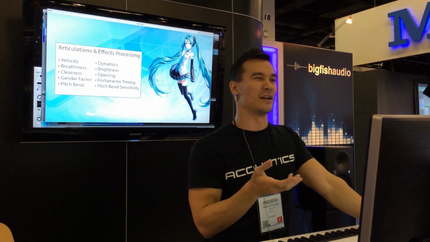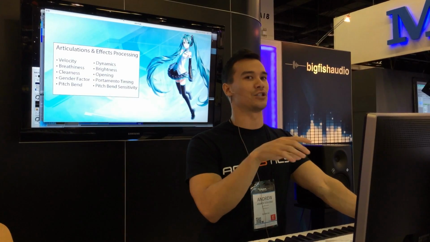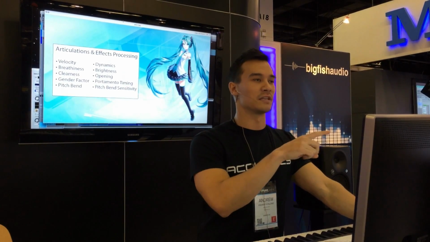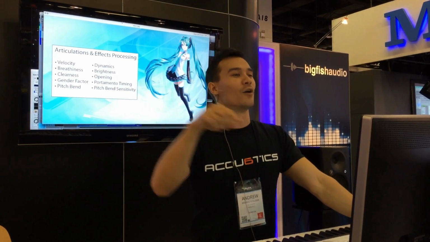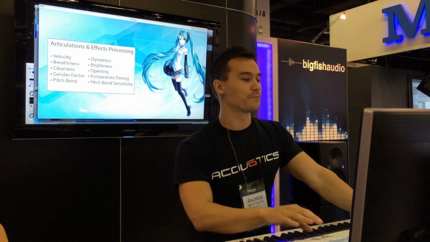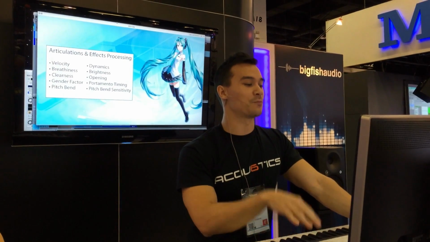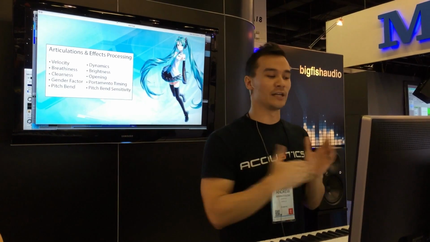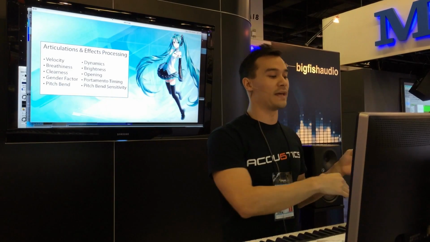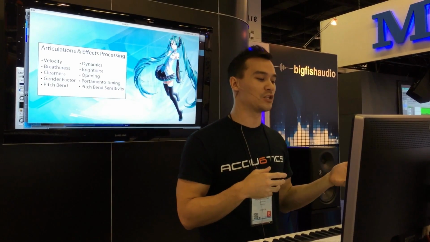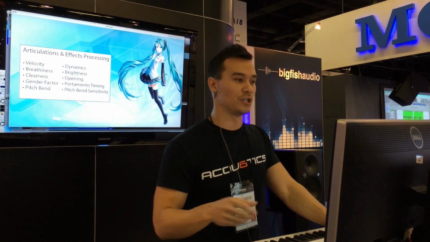Portamento timing, which is the carriage between notes, is almost like a glissando. You can change the way she does the transition between notes, like real quick. That's the portamento timing. Pitch bend sensitivity is directly correlated with your pitch bend tool. So the more pitch bend that you have, you can make it more sensitive or less sensitive, depending on the values that you want to use.